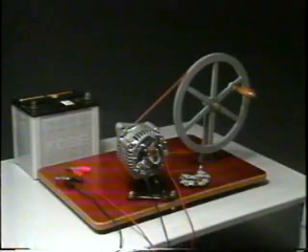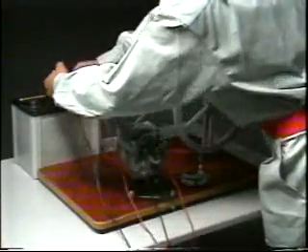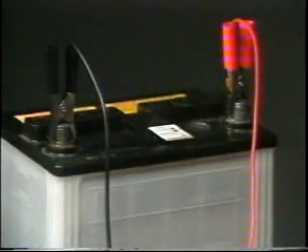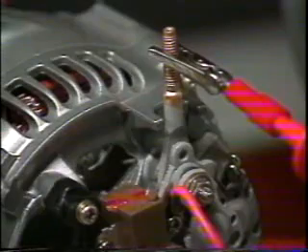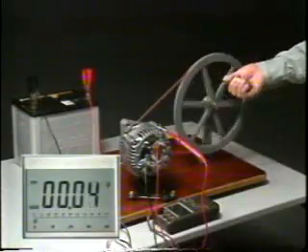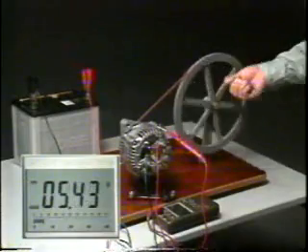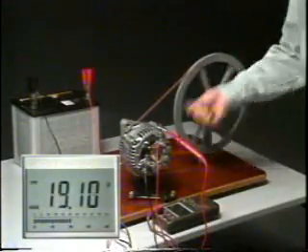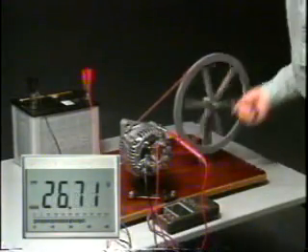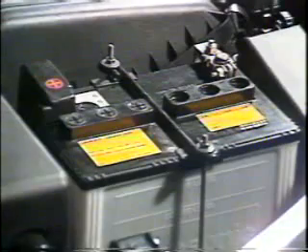Now, we will explain how the voltage regulator works. First, battery voltage is applied to the rotor coil of the alternator. Then, the alternator rotation speed is gradually increased. Let's measure the voltage generated at terminal B, which is the alternator output terminal. As you can see, the voltage increases steadily. If this continues, the electrical components will be damaged and the battery will be overcharged.